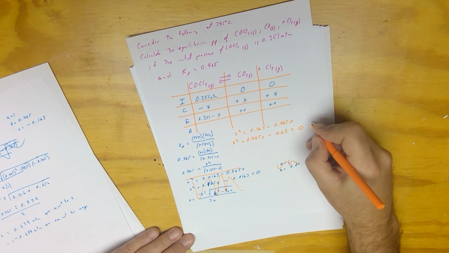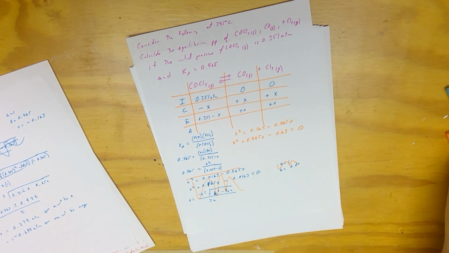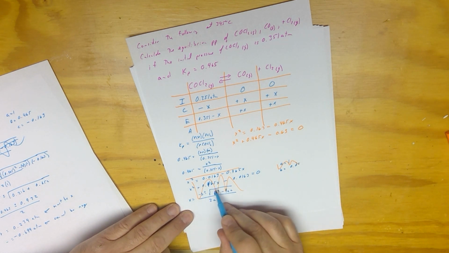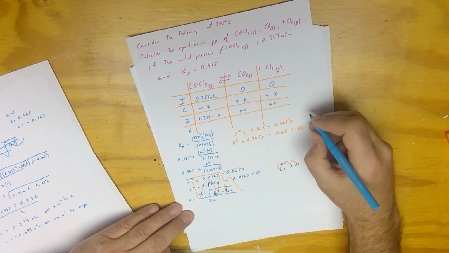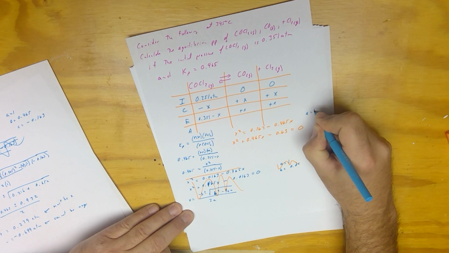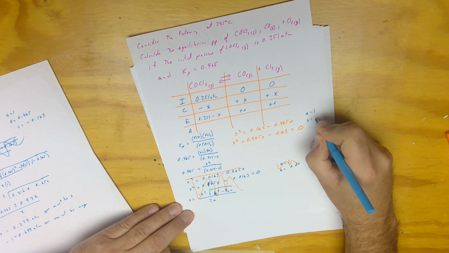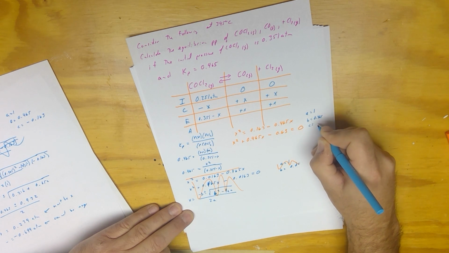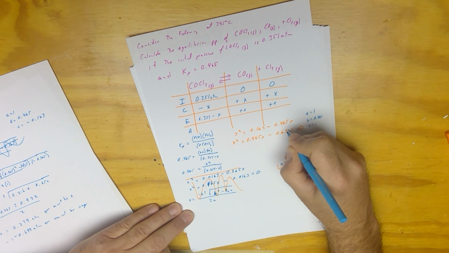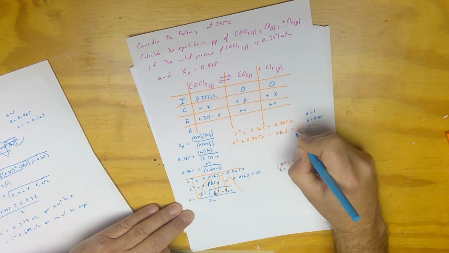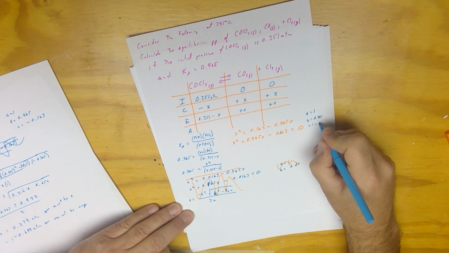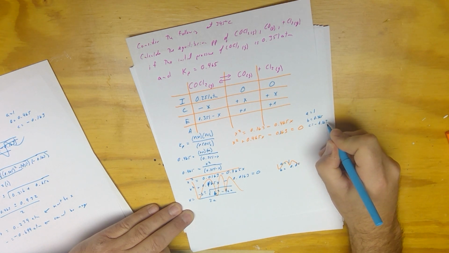All right, so our quadratic is this thing. And our a is going to equal 1, our b equals 0.465, and our c is negative 0.163. I'm giving you guys a hard time.